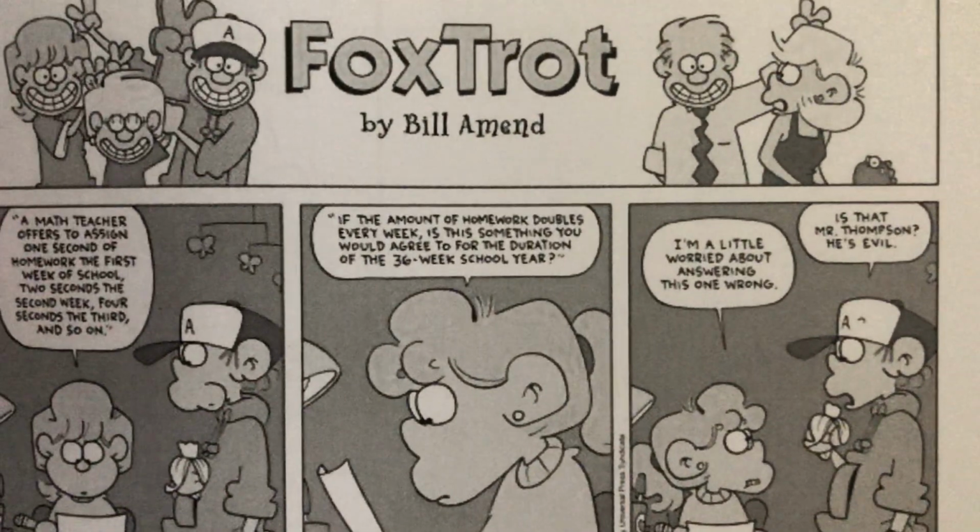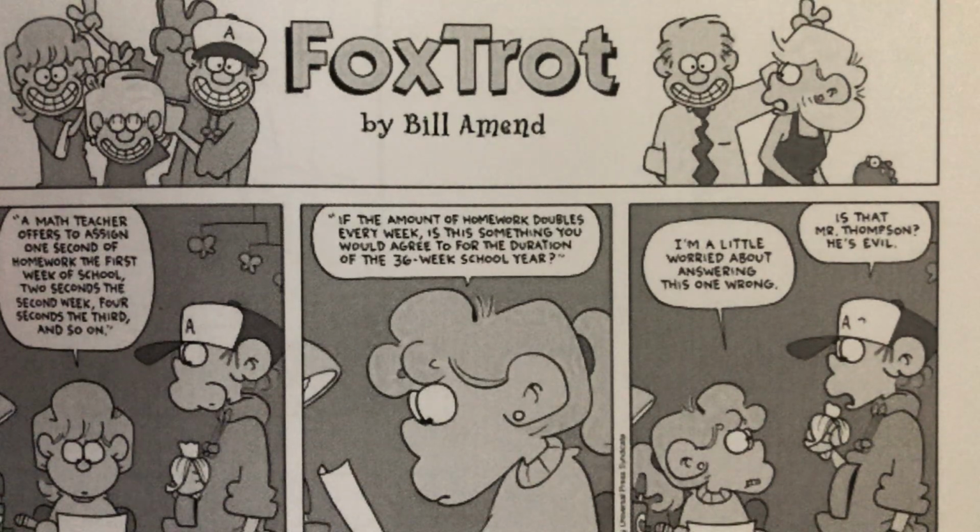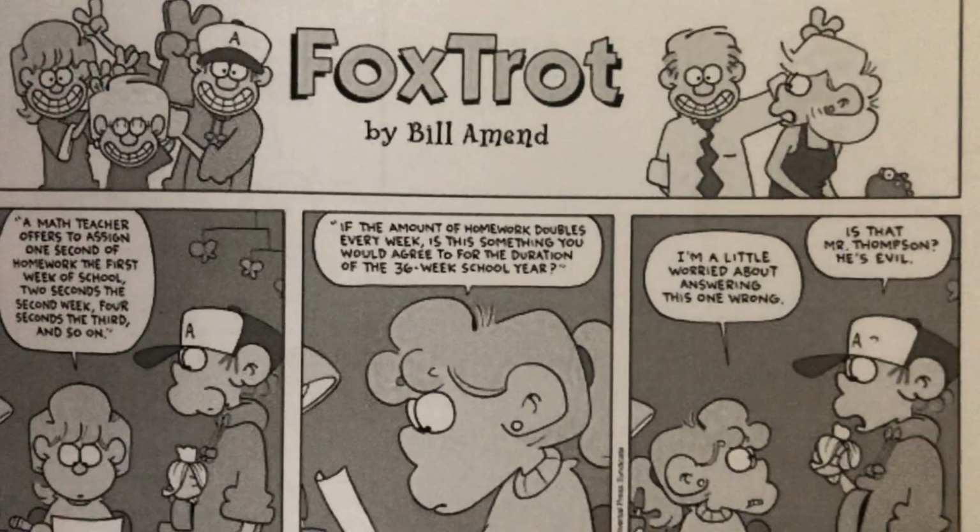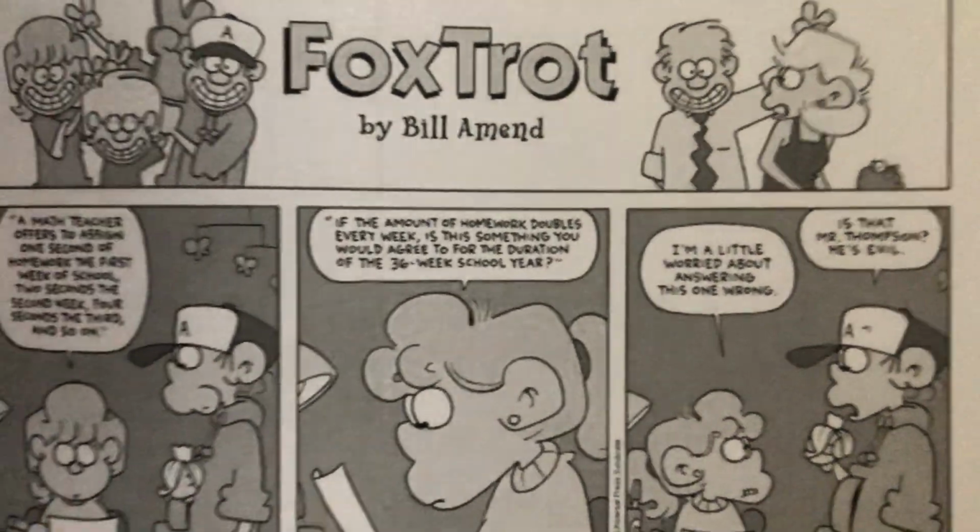All right, we got Foxtrot. Math teacher is offering to assign 1 second of homework the first week of school, 2 seconds for the second week, 4 seconds for the third week, so on and so forth. The question is, if the amount of homework doubles every week, is this something you agree to over 36 weeks of school? She's a little bit worried. Mr. Thompson is evil. That is something you should be worried about. You can figure out how much work she would have after 30, 31, 32 weeks.